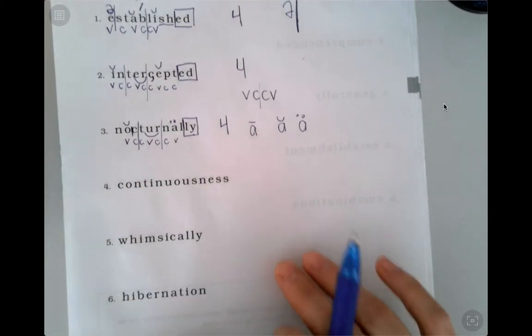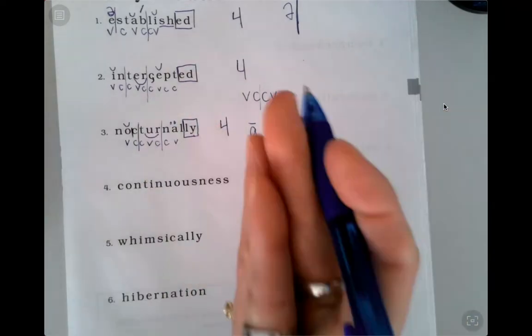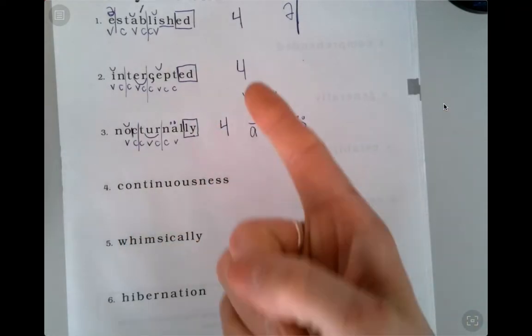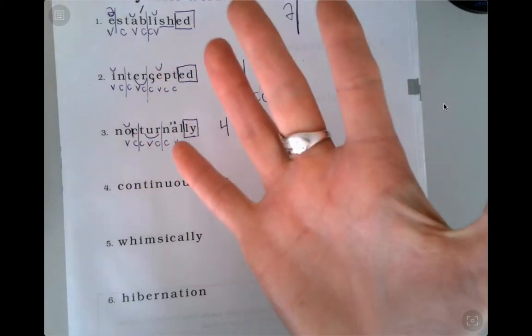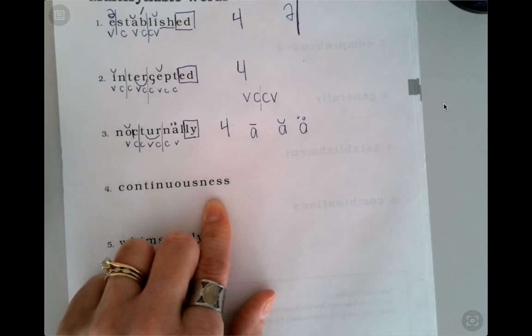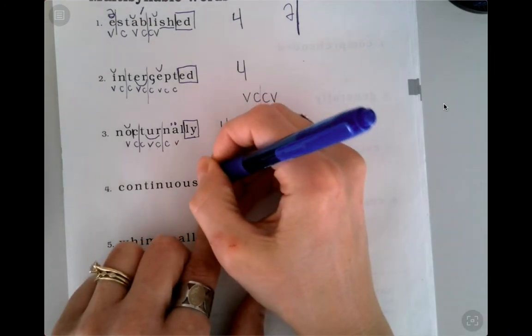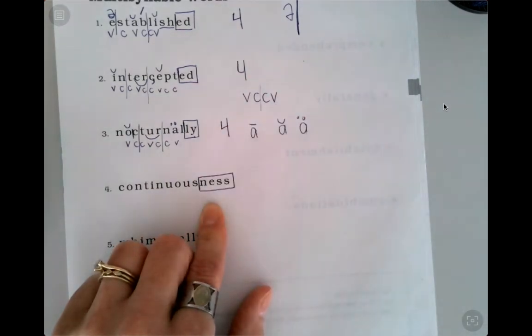Continuousness. Let's clap and say that one. Continuousness. All right, let's look at the end. Are there suffixes? There are suffixes. N-E-S-S. Remember that is a suffix, so you just box it in. Okay.